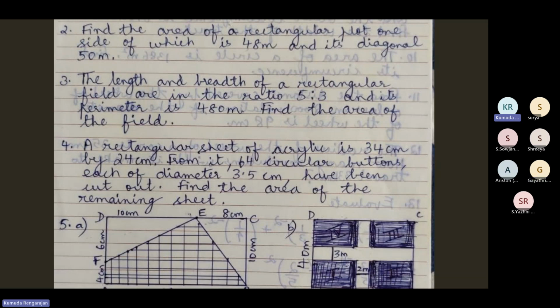What is the formula to find the perimeter of a rectangle? 2 into L plus B. So 2 into L plus B is equal to 480 meters. So 2 into 5x plus 3x is equal to 480, correct?